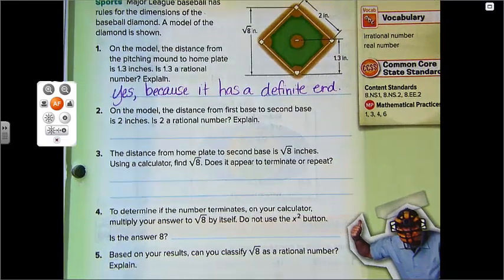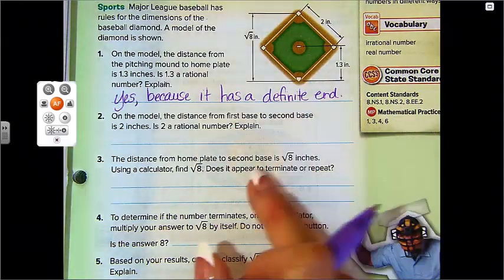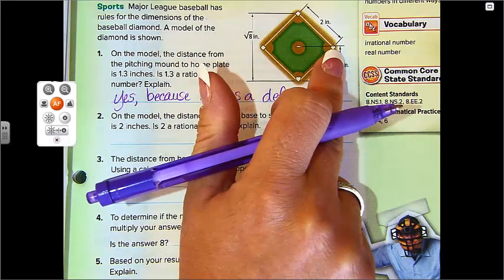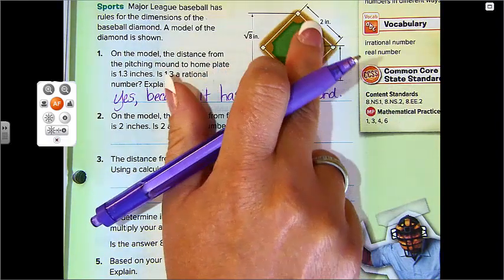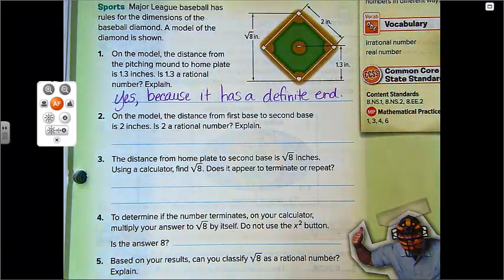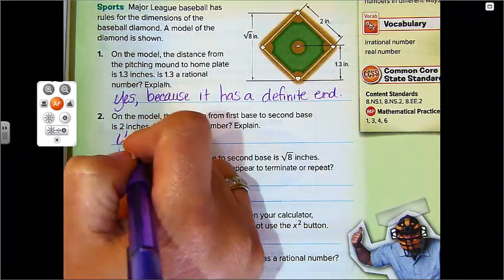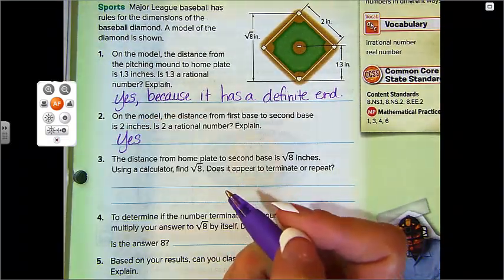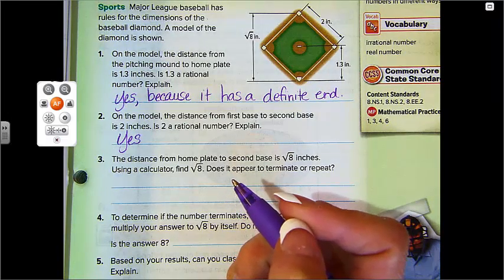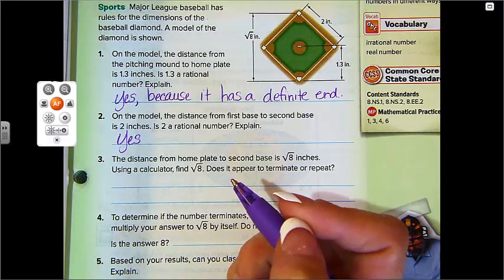Let's look at the second question. It's talking about the same model of the baseball diamond. It says, on the model, the distance from first to second base, so here's first base for those of you who don't know much about baseball, and that's okay, and here's second base, is 2 inches. Is 2 a rational number? Hopefully, again, you're saying yes. A rational number can be written as a fraction, and as a decimal it has a definite end or it repeats.